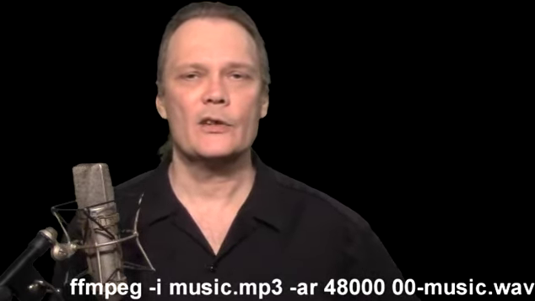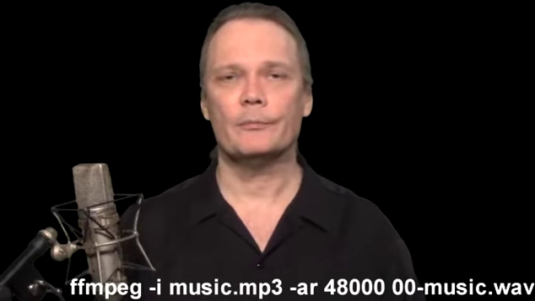So install that on your computer, then copy your MP3 files that you want to play during your break music into a folder, and issue the following command, which I will put down here. Just do ffmpeg space -i space your input file name. This is the name of the MP3 file that you want to convert. If your file name has spaces within its name, put the whole thing inside of quotes.